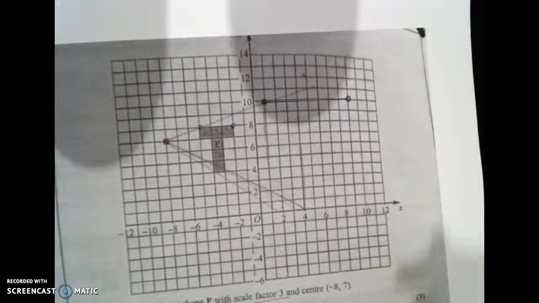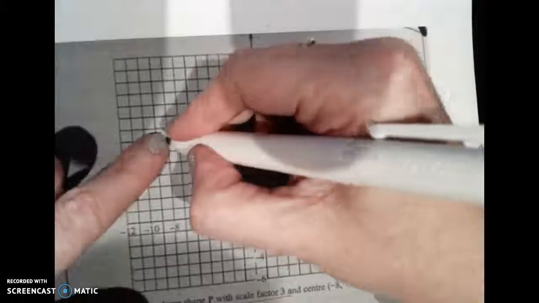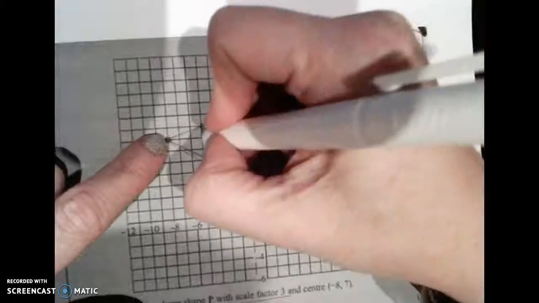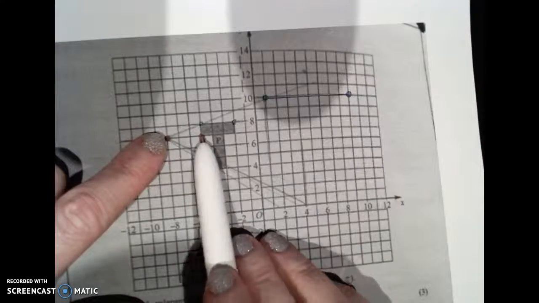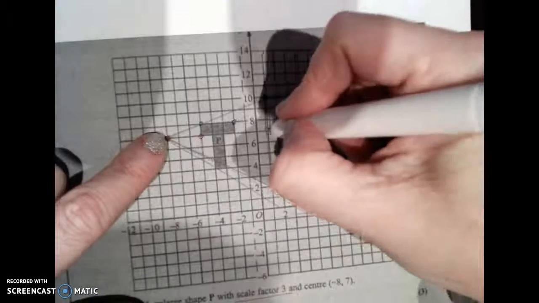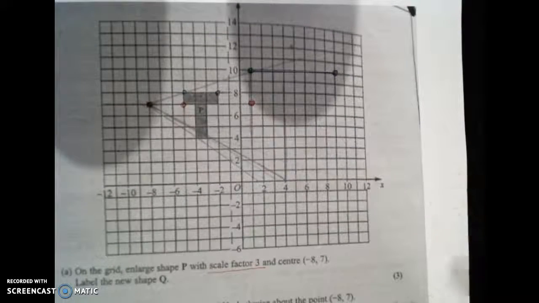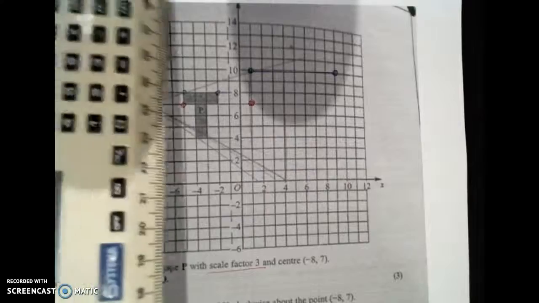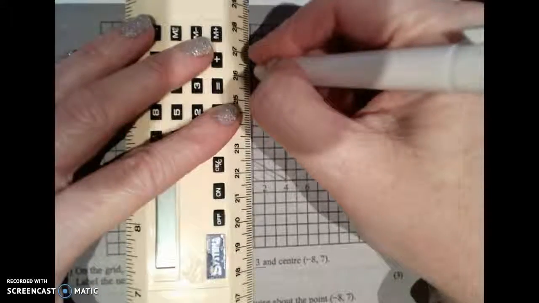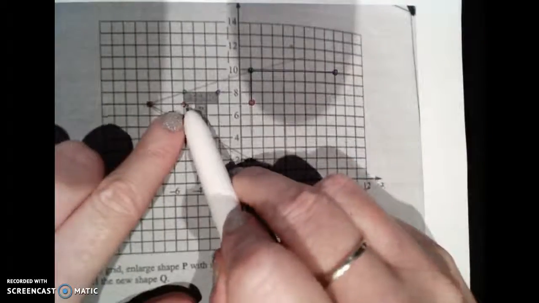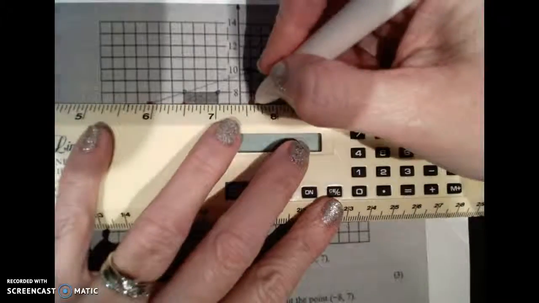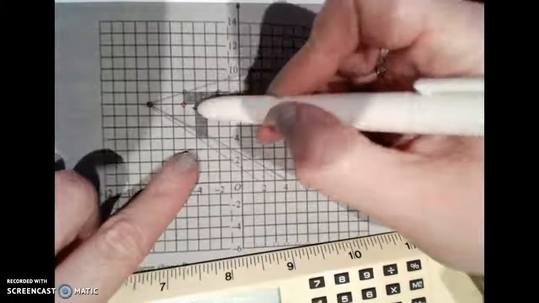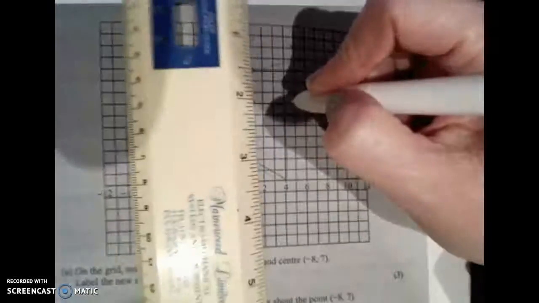And if you go around all of the corners, you'll see that that corner from there, that's 3 across. And if you do that 3 times, then 3, then 3, that corner moves to there. And actually, you don't need to do them all, because if you know it's all 3 times as big, all of the sides are just going to be 3 times the length. So this bit that was 1 square across is now going to be 3 squares across. We'll go to there. This bit that was 3 down is now going to be 9 down.